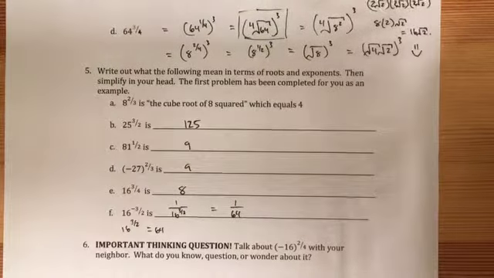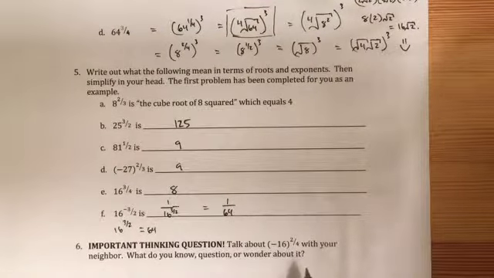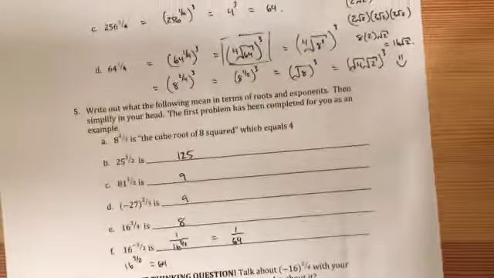6 I'm going to let you think about, right? Is this the fourth root of negative 16 squared, or is it negative 16 squared and then the fourth root, right? Is this thing real or not? Sort of an interesting thinking question to be figuring that out.